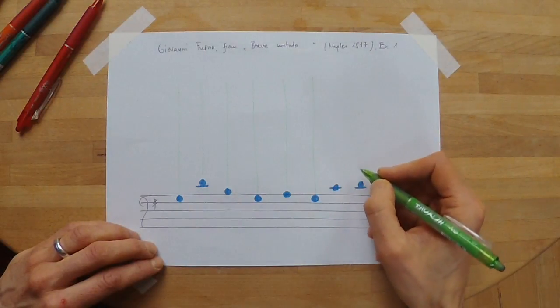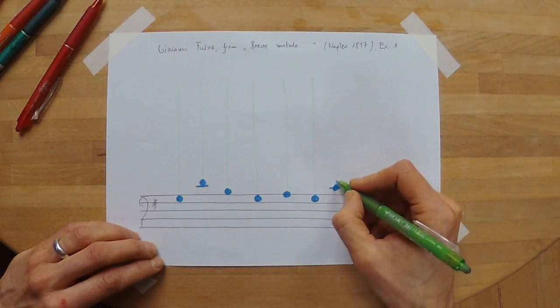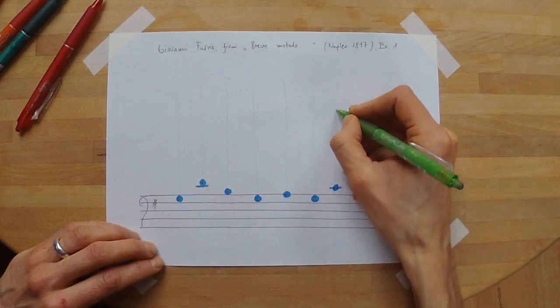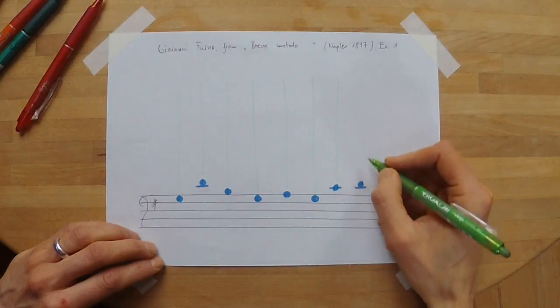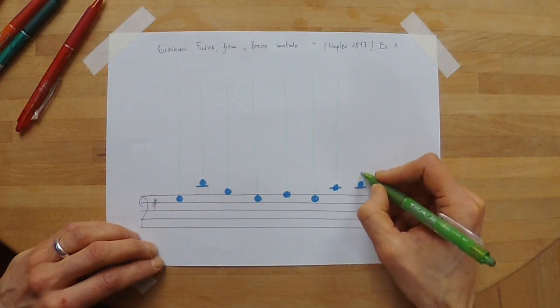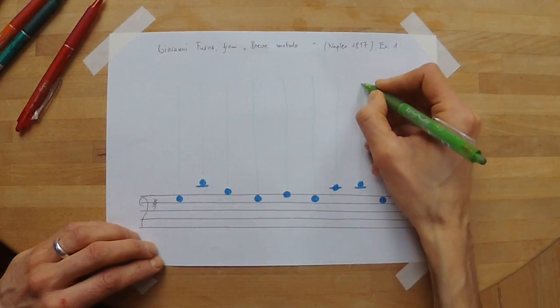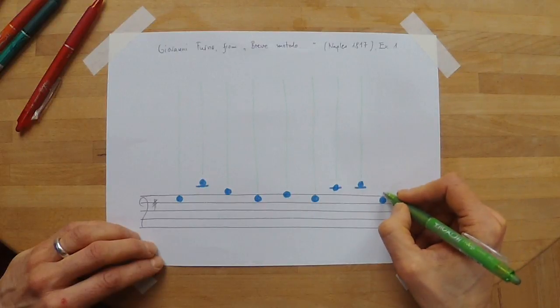Now for 4, because it goes up by a step, it's 3rd, 5th, 6th, octave. Here, 3rd, 5th again.